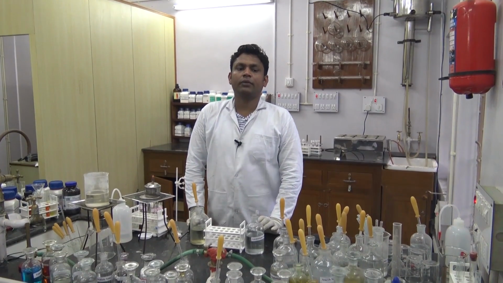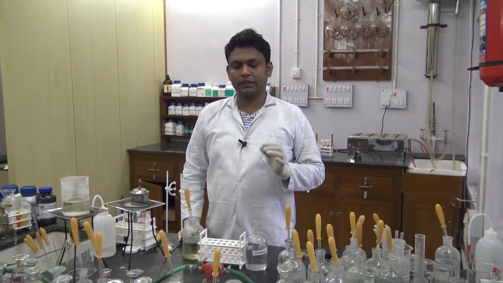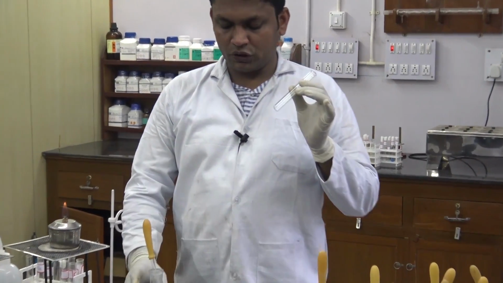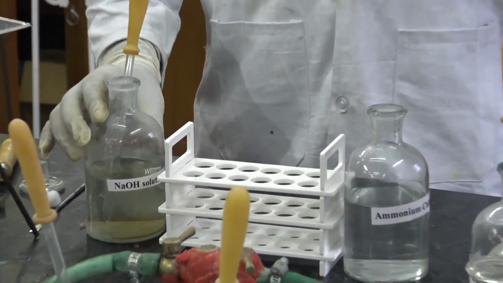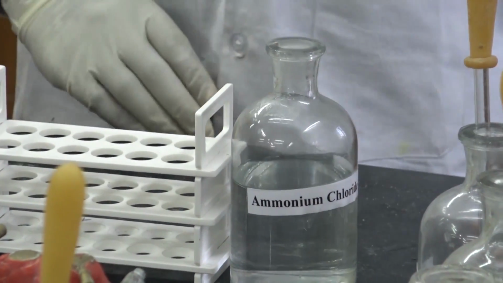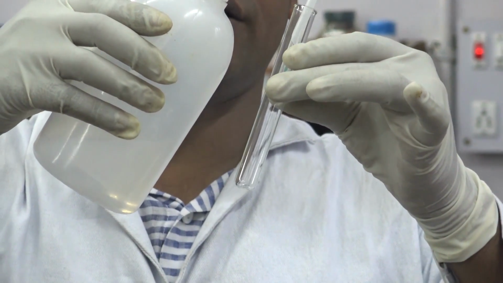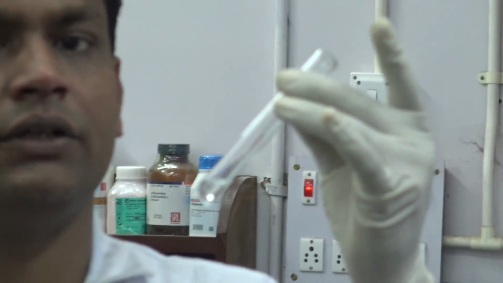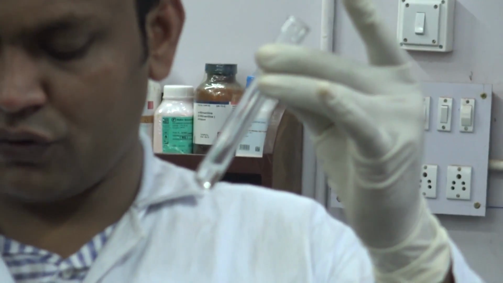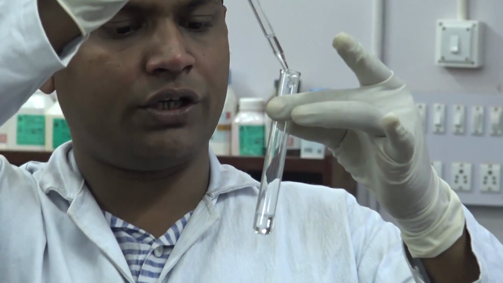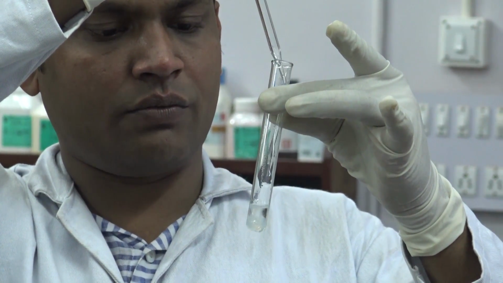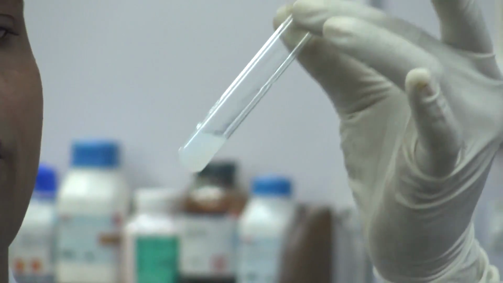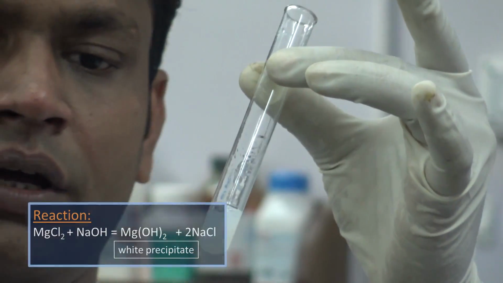Now we will perform the confirmatory test for magnesium, that is sodium hydroxide test. For this test we need sample solution and sodium hydroxide solution. Now for this reaction we have to dissolve this sample into distilled water. After dissolving the sample into distilled water, add few drops of sodium hydroxide solution to it. Formation of white precipitate. Here we can see white precipitate is formed. Formation of white precipitate confirms the presence of magnesium.